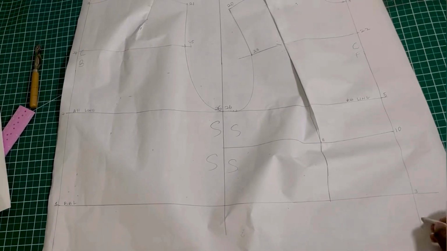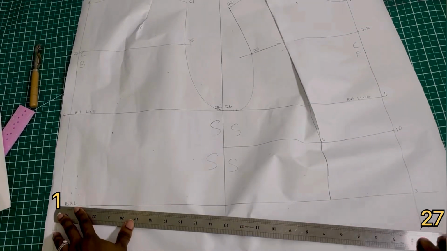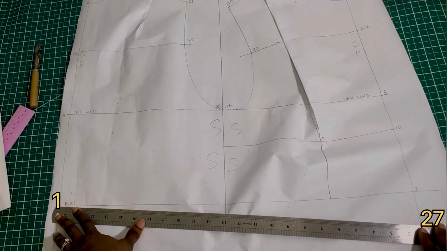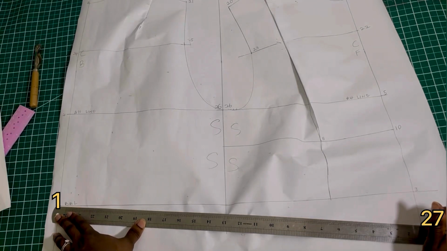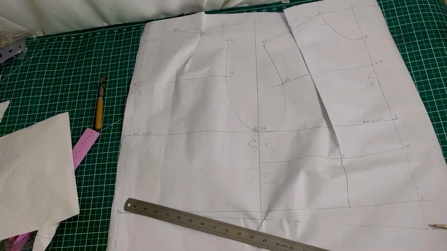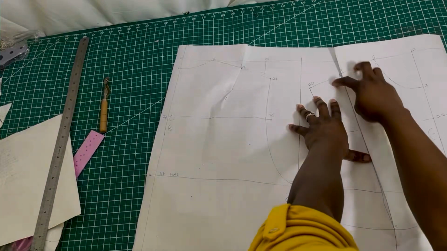And now we connect from this point 27 to point 1 with a slanted line, because remember our front body is usually longer than our back body, and this is because of the bust. For some people, the difference between their back body length and their front body length could be more depending on how full the bust is. So you have a bigger bust, it means your front body length measurement is going to be longer. Now I'm just going to take out this sticky tape just so that my pattern can lay flat.